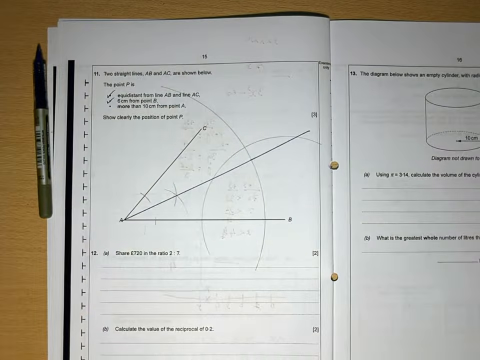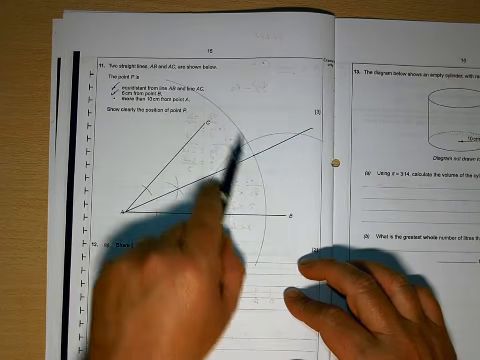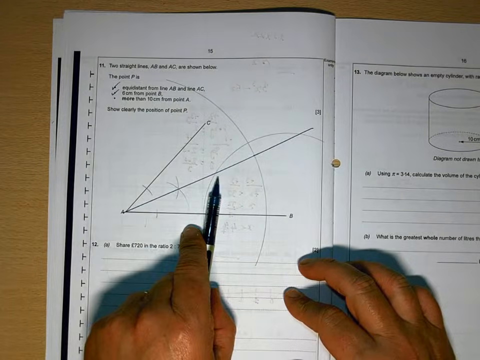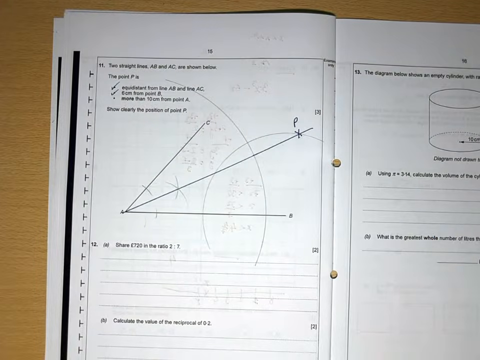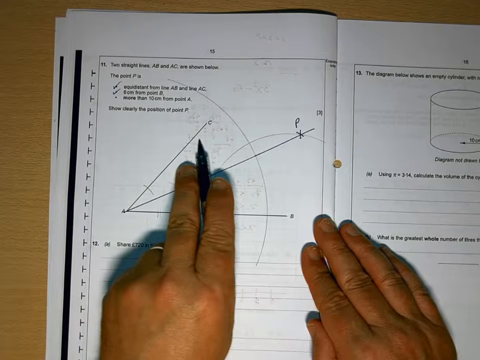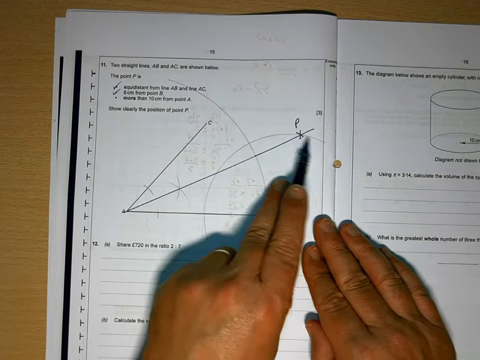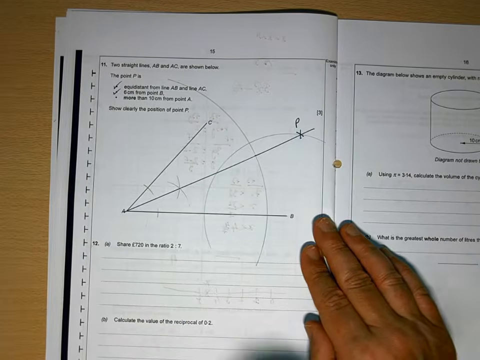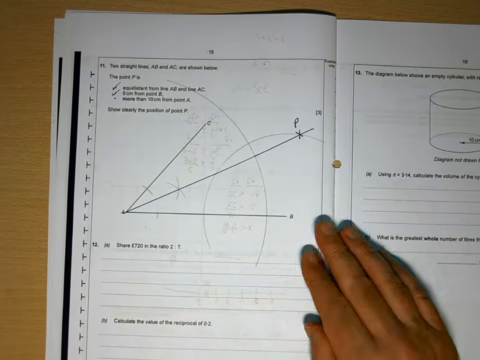So it has to be more than 10 centimeters from A. So it's got to be outside this circle. It's not there. It's there. That point is on that line, so it's an equal distance from that line and that line. It's on this curve, so it's exactly 6 centimeters from B, and it's outside that curve, so it isn't that line.